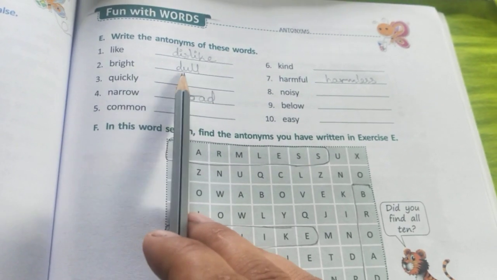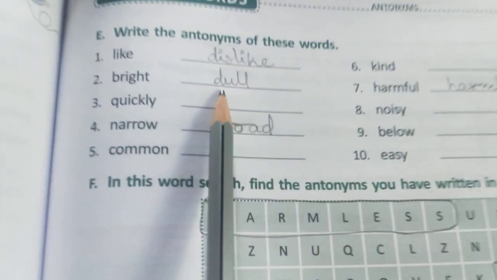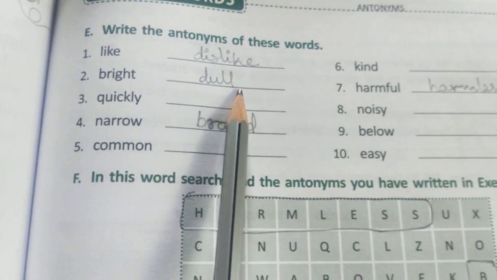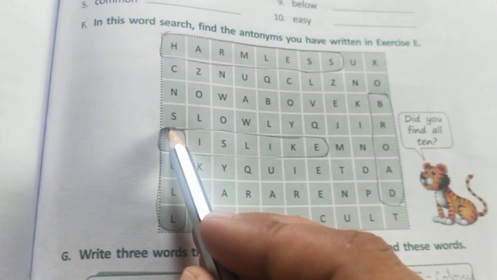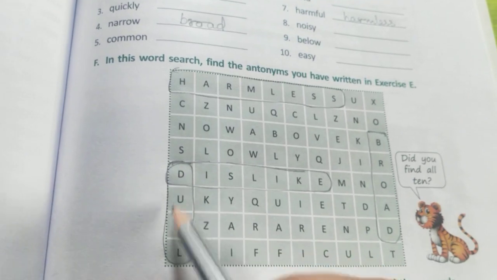But we are writing dull over here, D-U-L-L, dull. Why? Because this word can be found over here in the given box. I have circled the word dull.